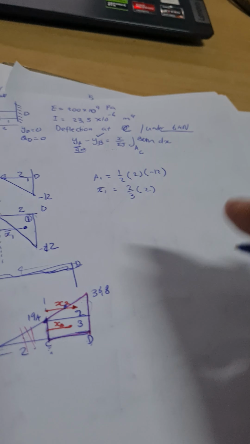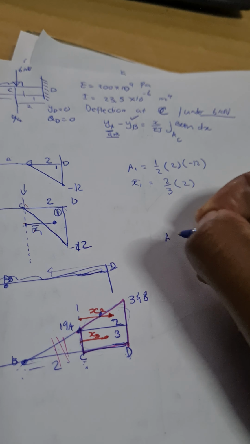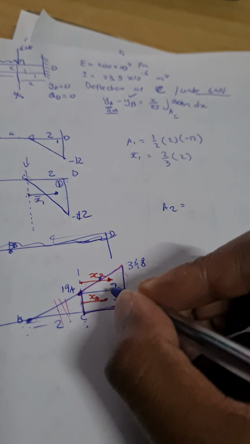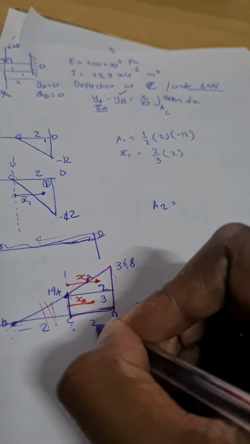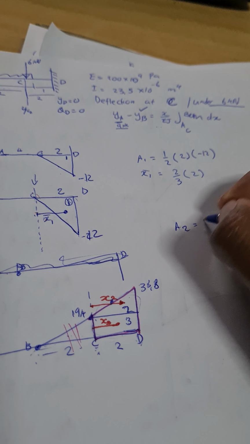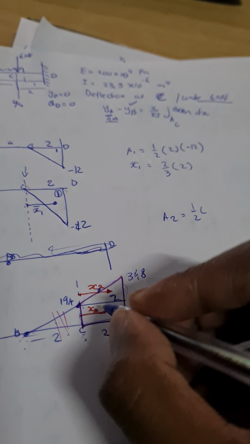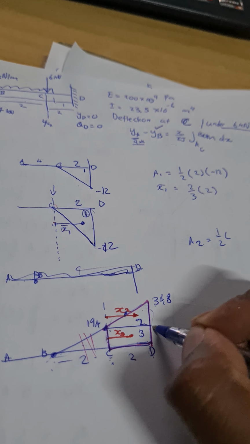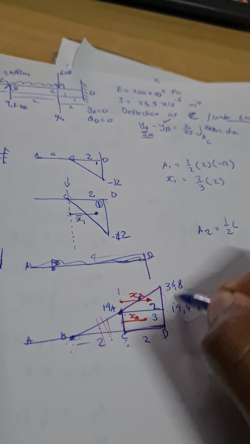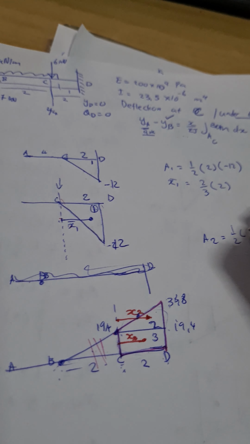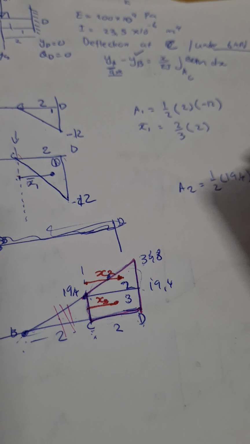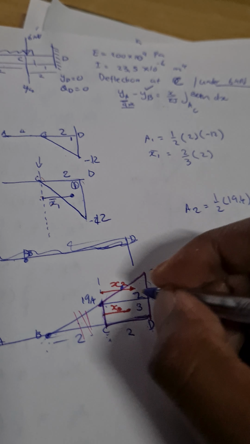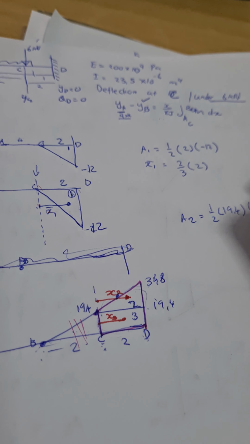Now let's find it. So area 2 is equal to what? What is my base? Here is 2. So it's going to be 1 over 2 times, what is my height? From here to here is 19,4, so the difference is still 19,4. So it's going to be 19,4 times the base times 2.